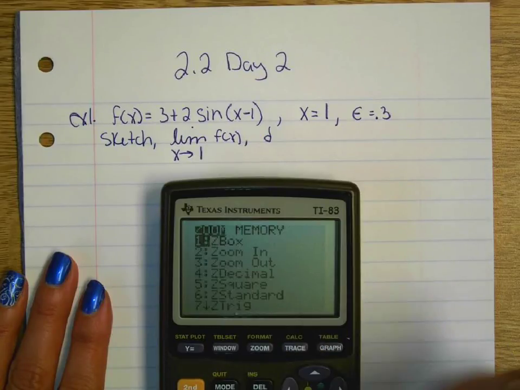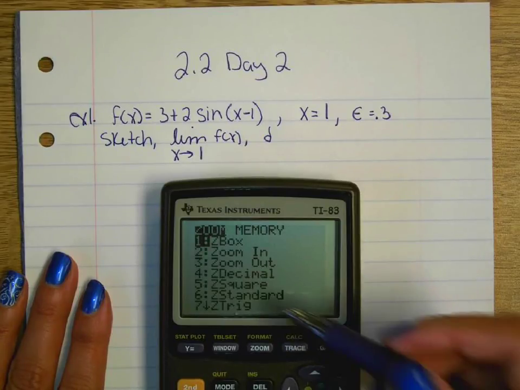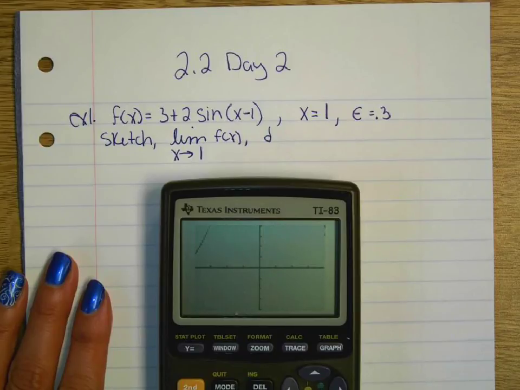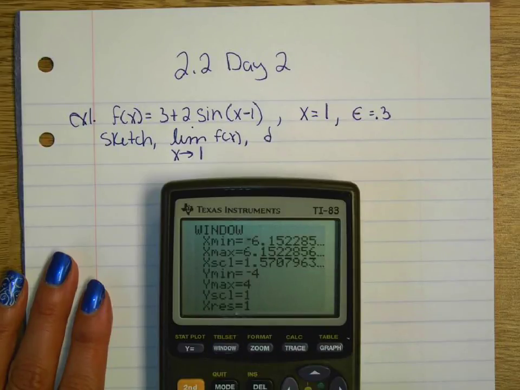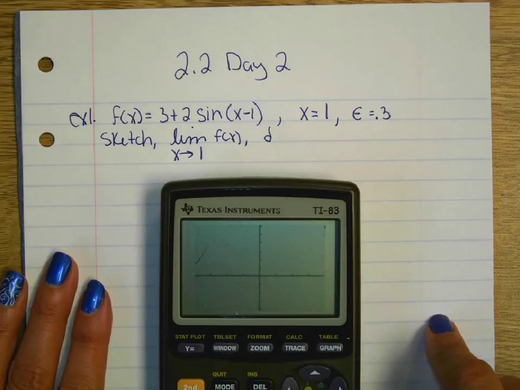I'm going to do a zoom trig. Trig sets up a nice trig window. It's number 7. If I wanted to see the top of that graph, I can just increase my Y max on the window up a little bit. Probably 6 if I want to see it. Pretty good guess on my part.